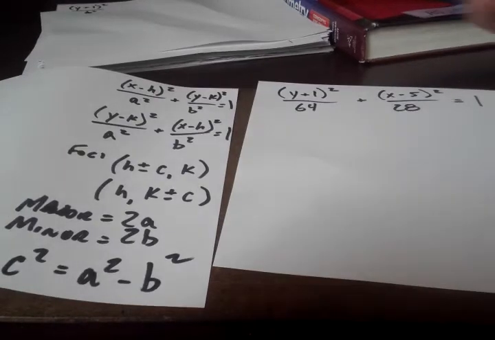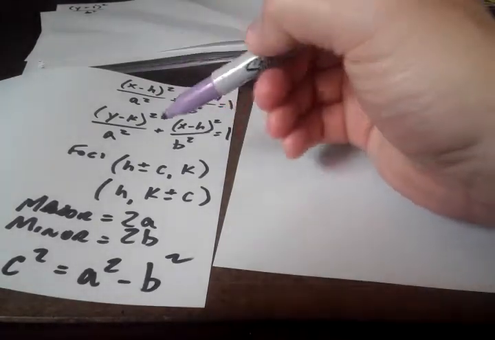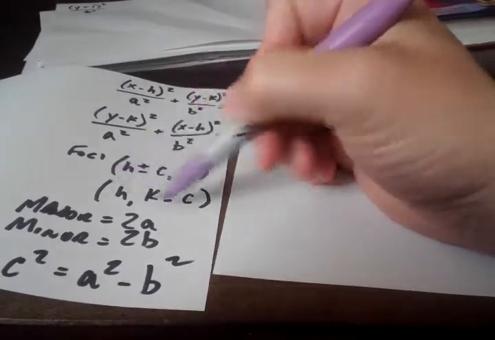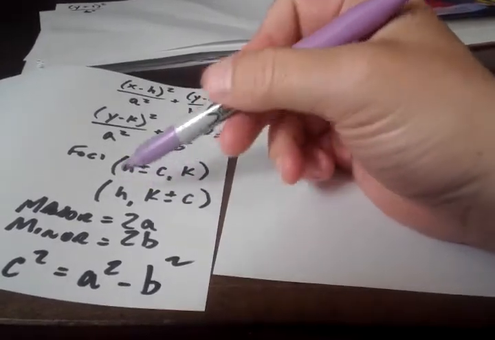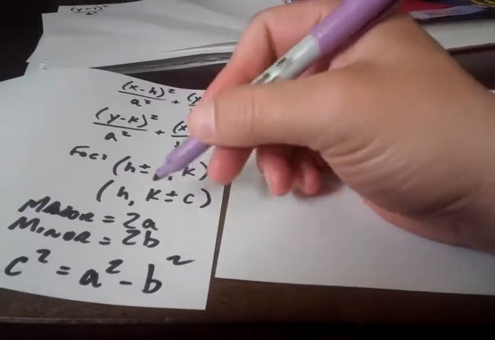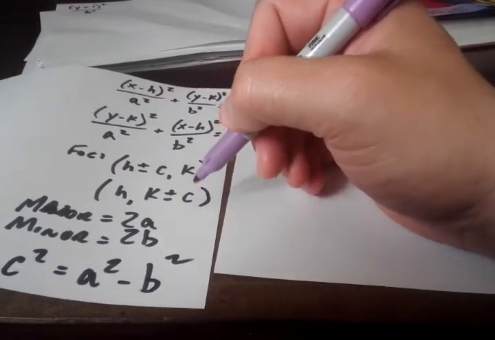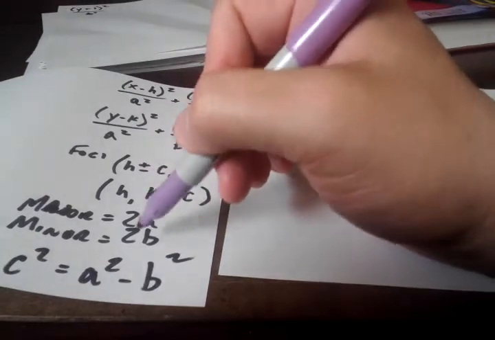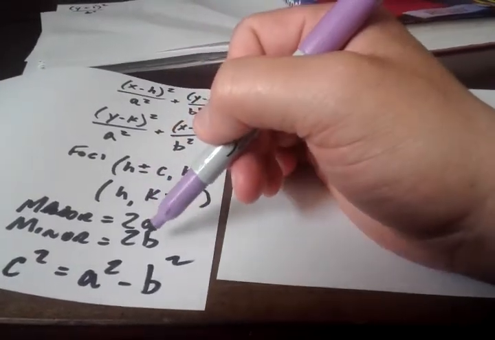Let's get that in a second because I want to bring your attention down here to the foci formulas. We have h and k. It's actually this one here. That's the vertical one. This is for the horizontal. So we need c. Well, to get c, we have this formula down here. So let's first find the major axis and the minor axis. Find a and b.